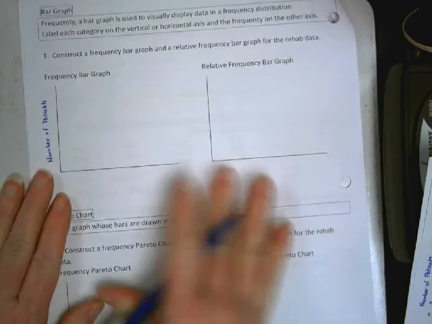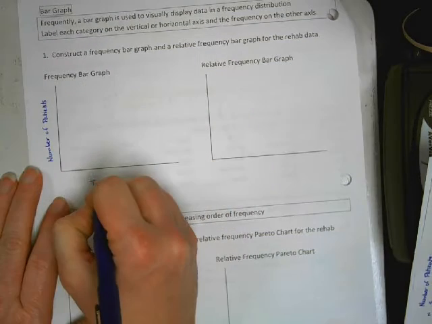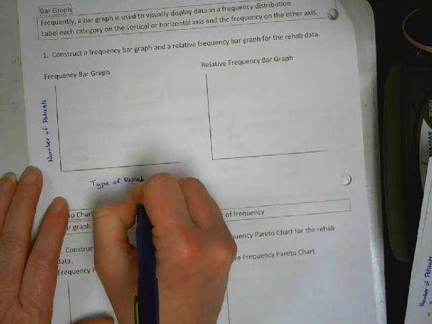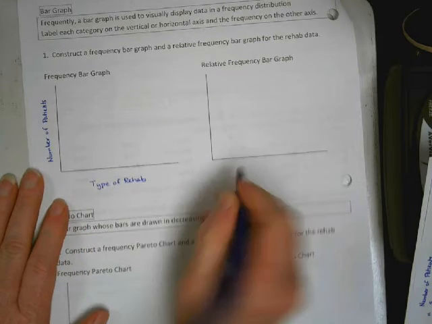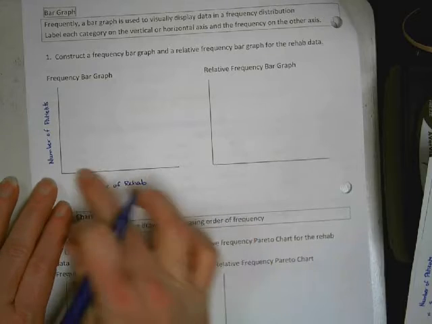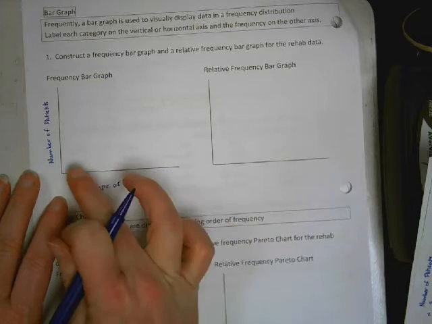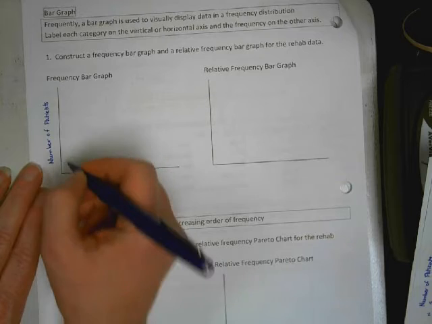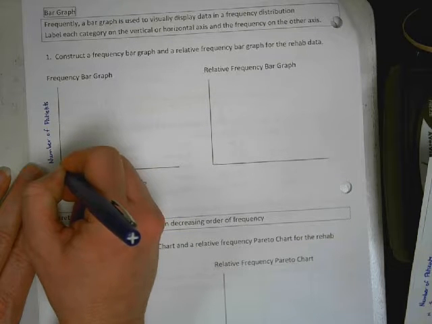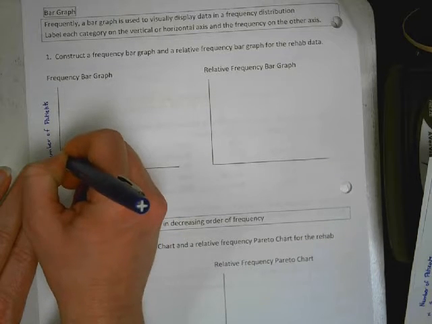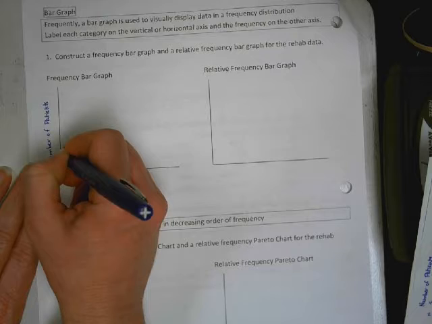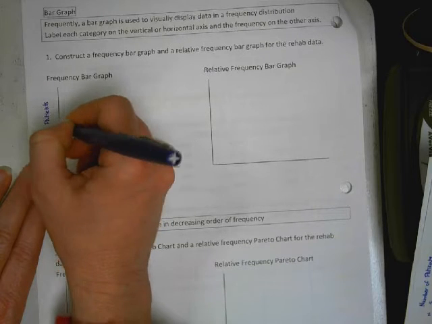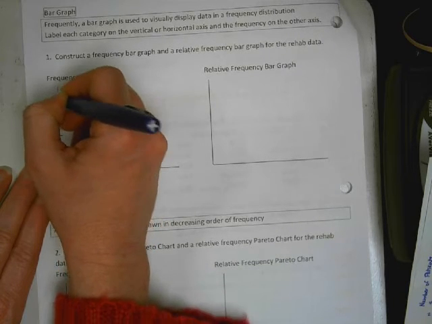And then down here on the bottom, it's going to be type of rehab. Now, because this is just qualitative data, the x-axis, I don't really need a scale because it's just going to have the names. But on the y-axis, I've got a scale. Because it goes up to 12, we need to make sure that we can go to 12. I think we can count by ones and still get to 12. So 2, 3, 4, 5, 6, 7, 8, 9, 10, 11, 12.